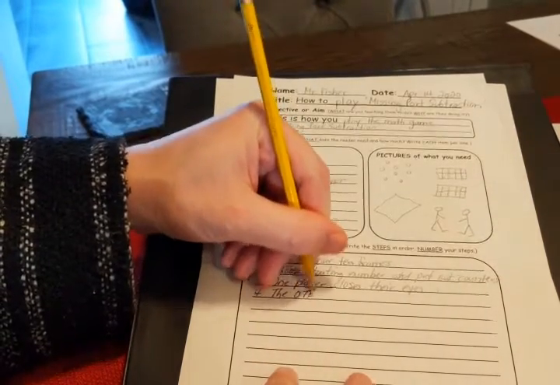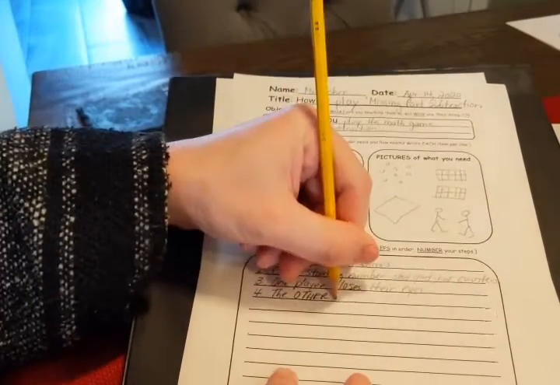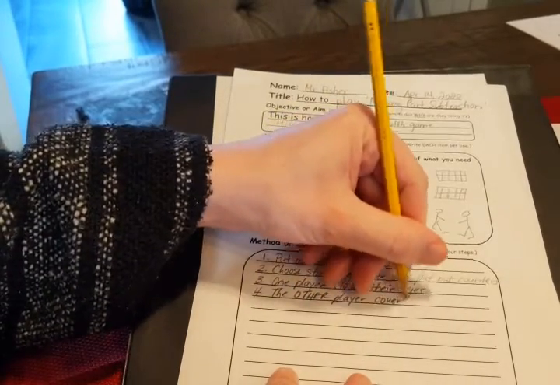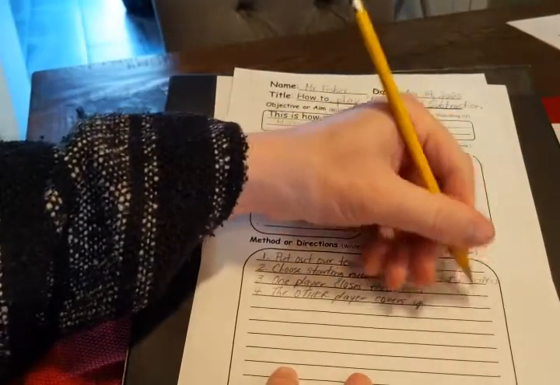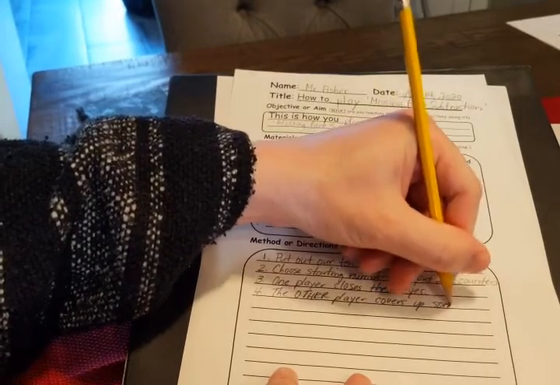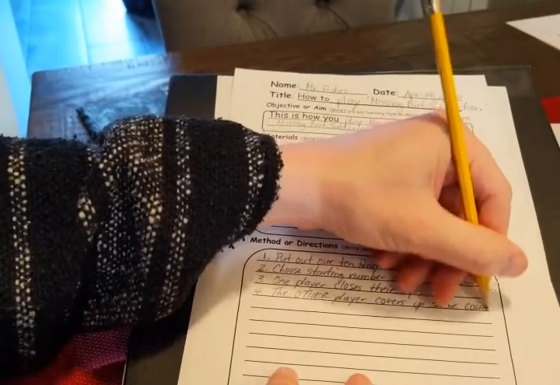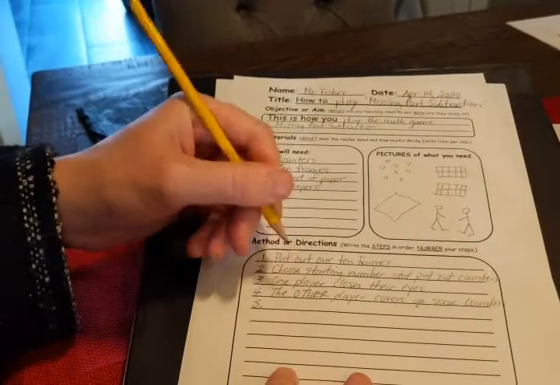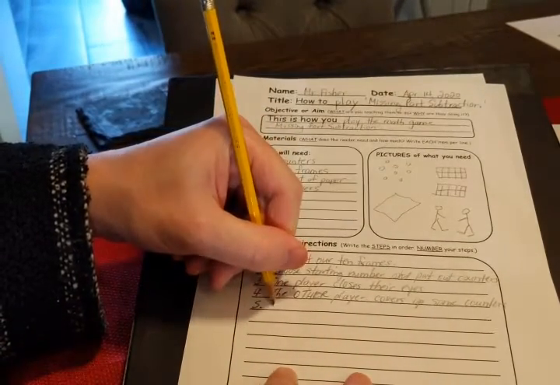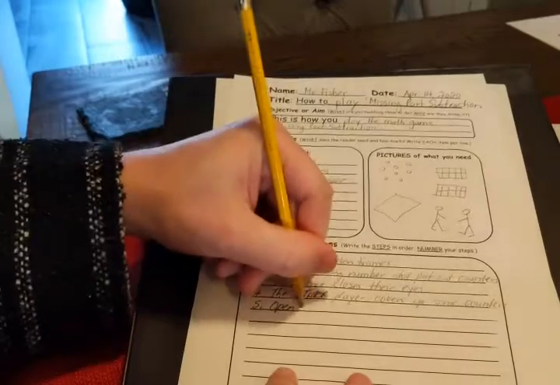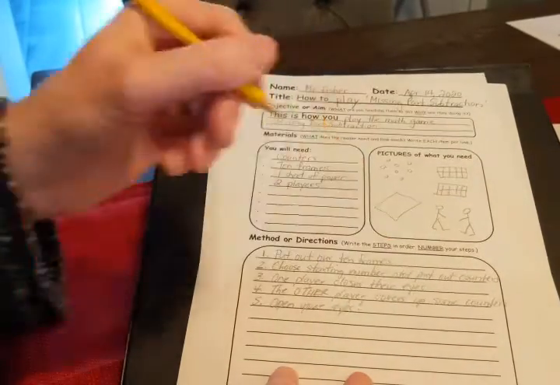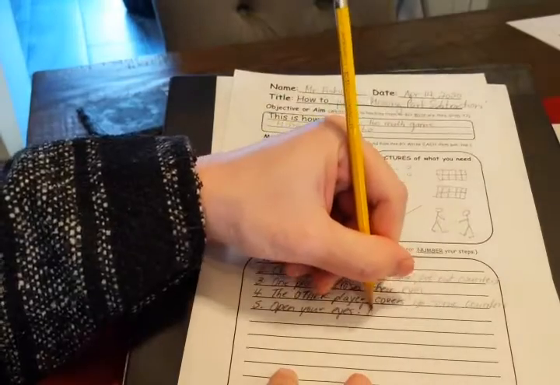The other player covers up some counters. Number 5, open your eyes. Exclamation point. Open your eyes.